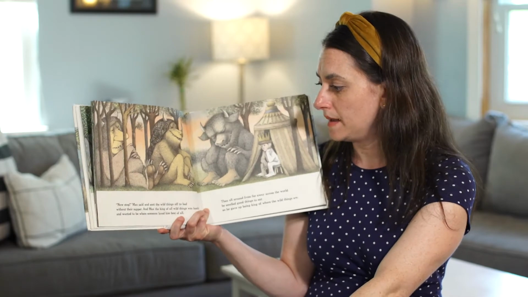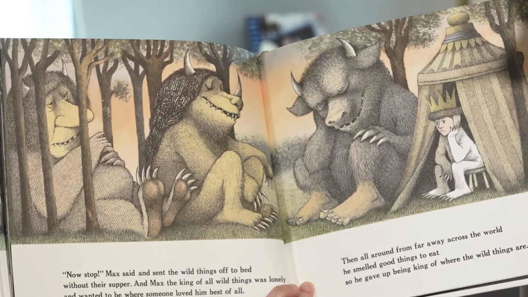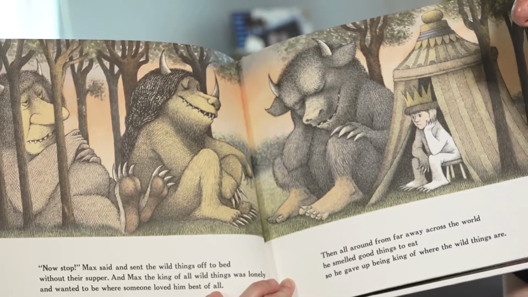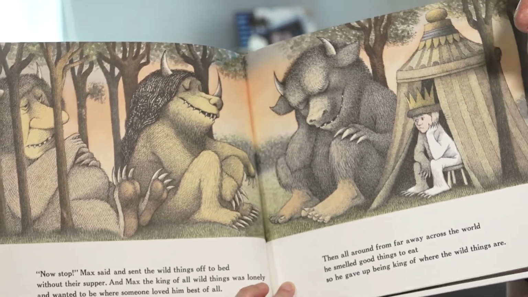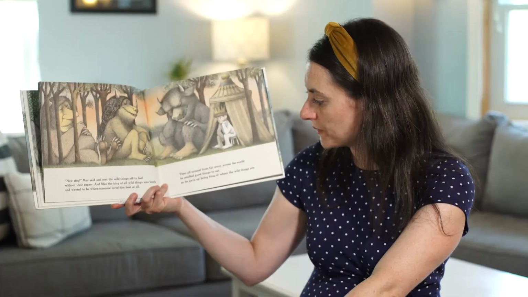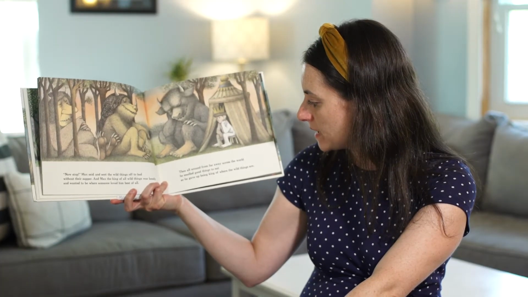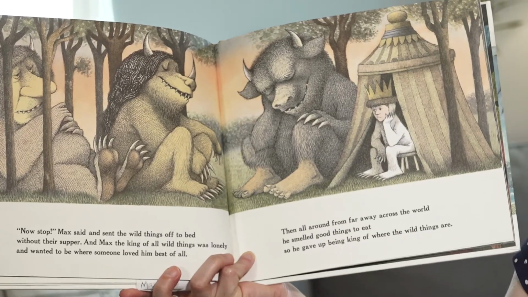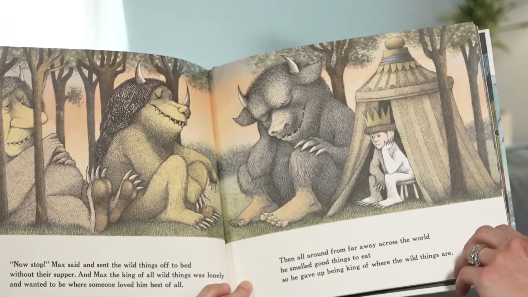"Now stop," Max said, and sent the wild things off to bed without their supper. And Max, the king of all wild things, was lonely and wanted to be where someone loved him best of all. Then all around, from far away across the world, he smelled good things to eat. So he gave up being king of where the wild things are.